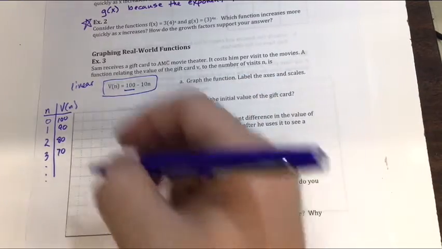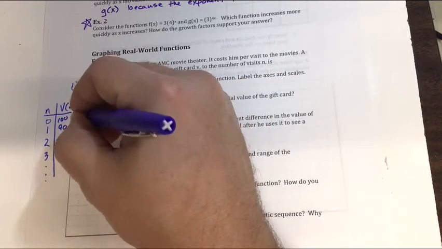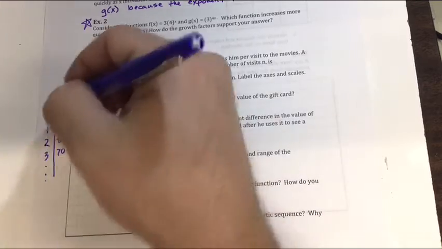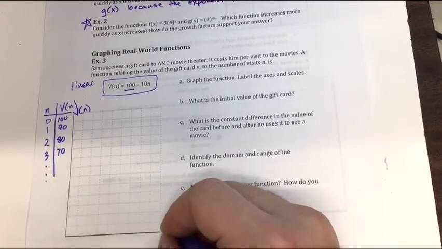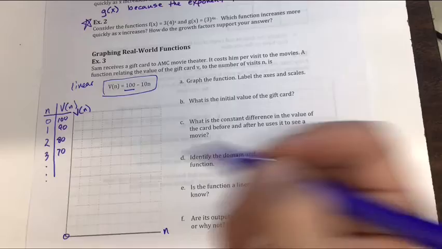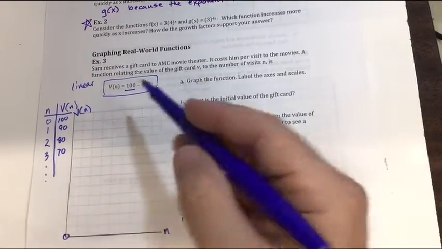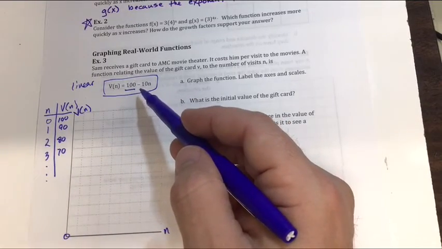So what we have to do is be able to plot our axes, with my V of n axis here and my n axis here at 0, 0. I don't need any negatives. I can't go to the movie a negative number of times, and I can't get negative dollars.